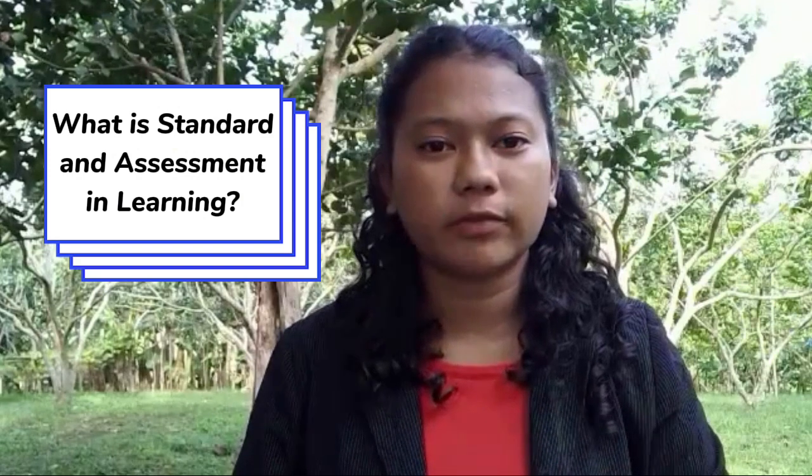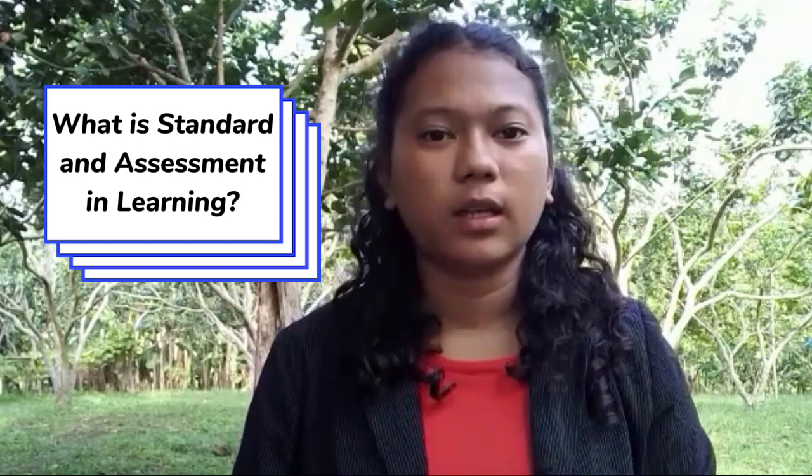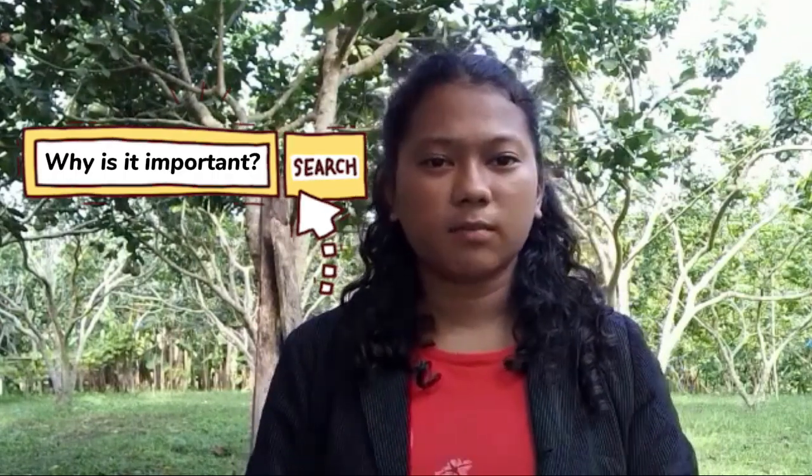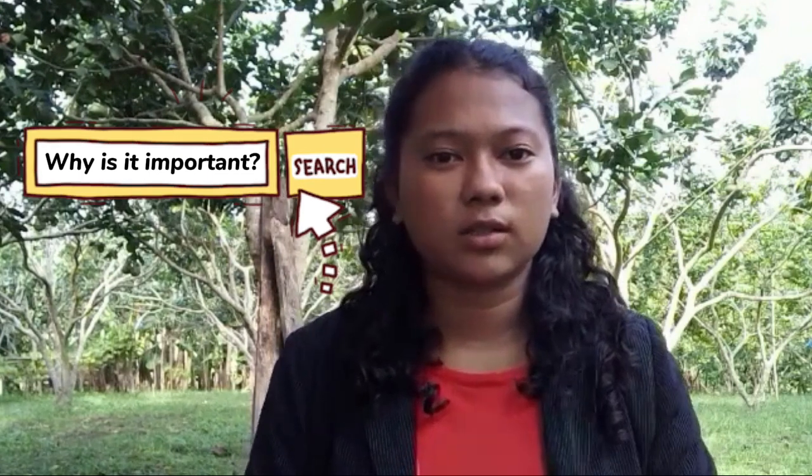Next is, what is standard-based assessment in learning? Standard-based assessment lets students know against which criteria you will judge their work and the standard attached to each of these criteria. It tells students what performance is required and allows you to gain a sense of how your students are doing overall based on their achievement of these standards.